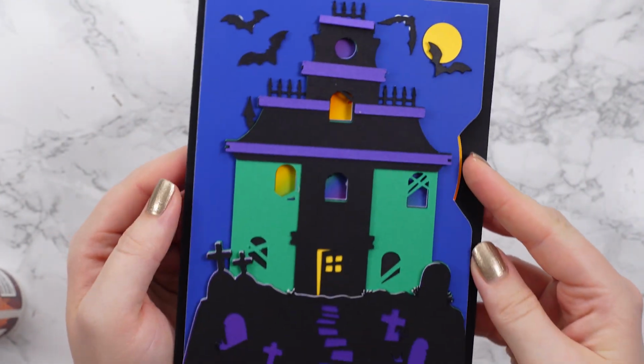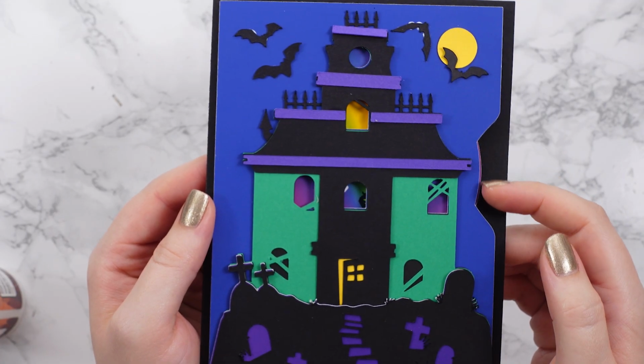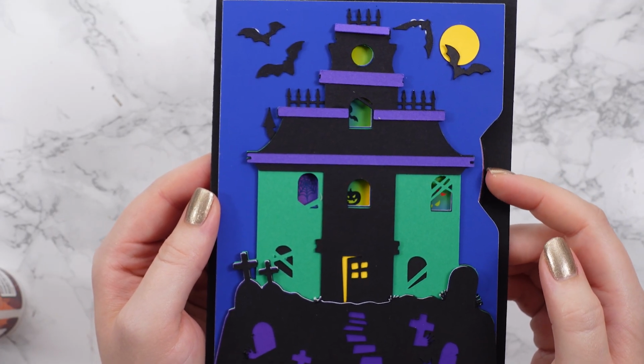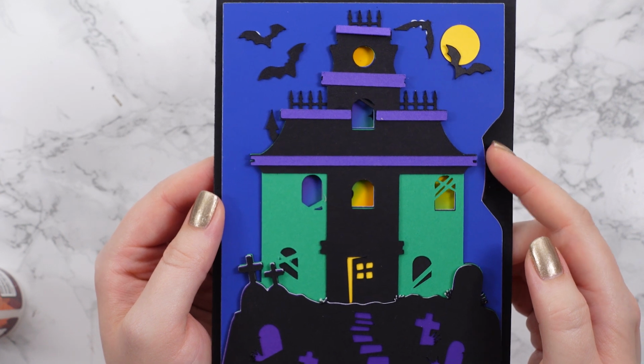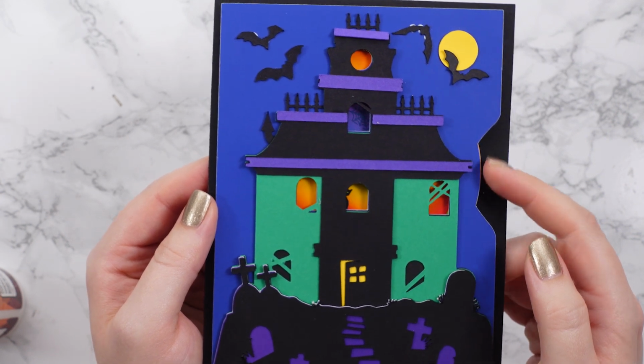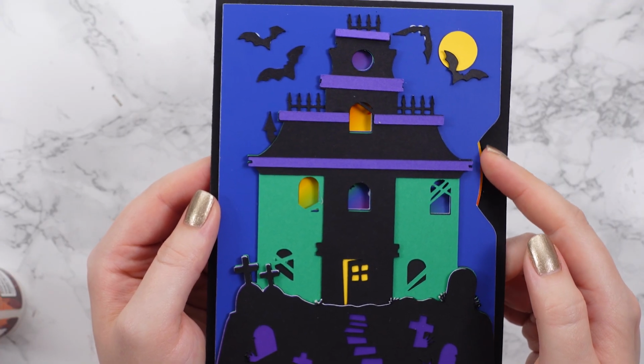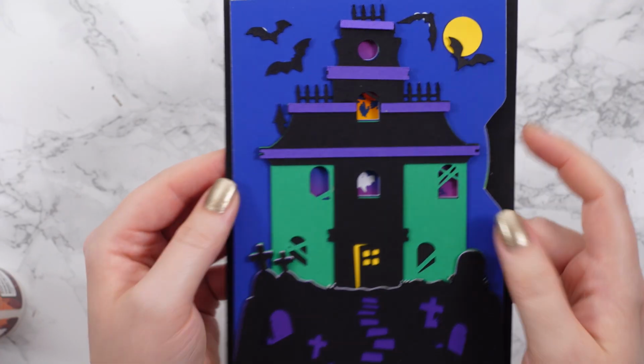And there we go. There's my haunted house turn the wheel card. All of those little pictures appear as it's turned around. It's so clever. I love how it turned out, and especially how all those colours kind of come round as well. It's a little bit unusual, a little bit interactive, and a whole lot of fun.